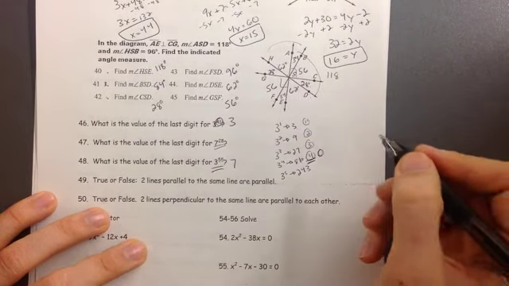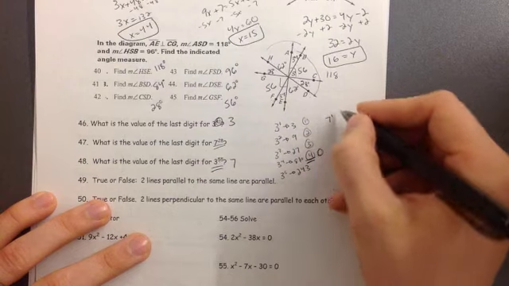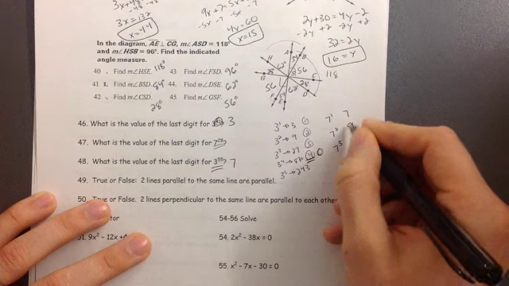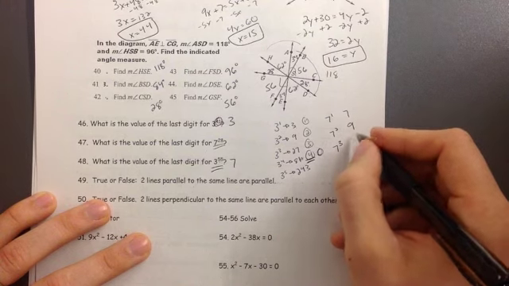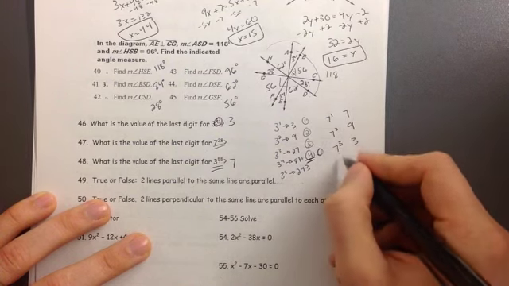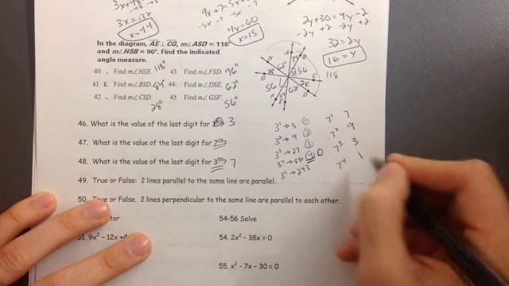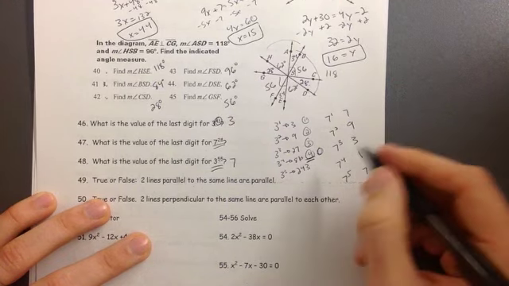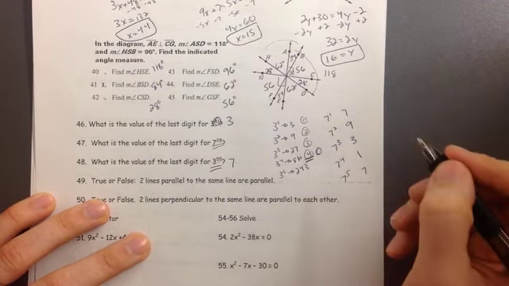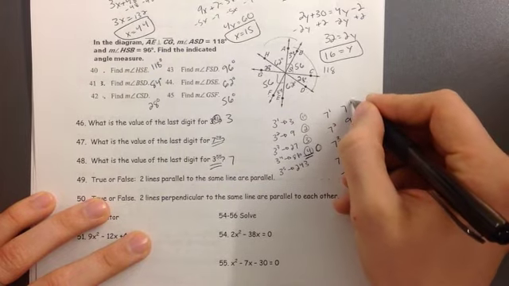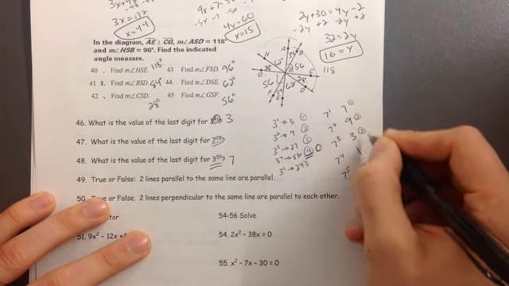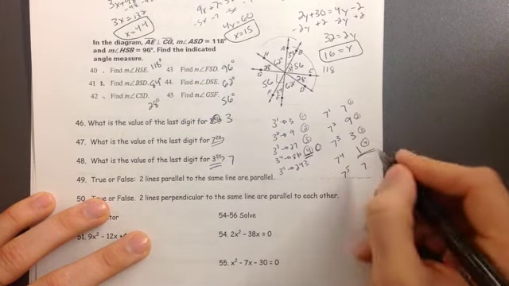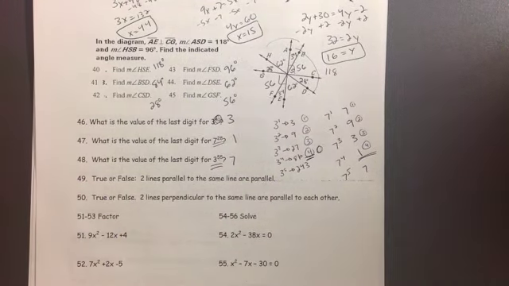Your 7s have the same basic idea. 7 to the first power is 7. 7 squared is 49. 7 cubed is going to be something with a 3 on it. And then 7 to the fourth is going to be something with a 1 on the end of there. 7 to the fifth, you'll be back. And it's the same basic idea. Remainder of 1 goes right here. Remainder of 2, remainder of 3. And if you have no remainder, you'll have a 1. So I take 28, divide it by 4. There's no remainder. So it's a 1.